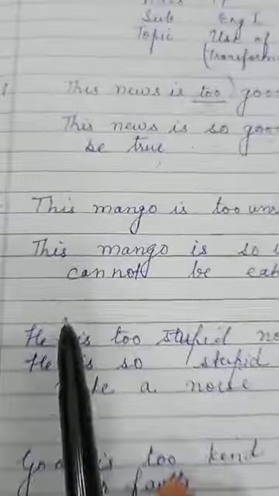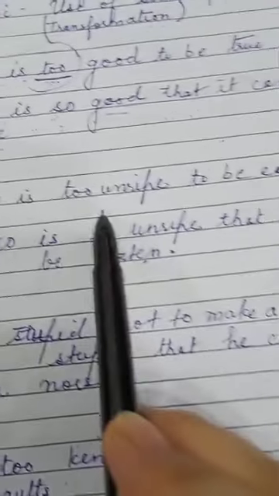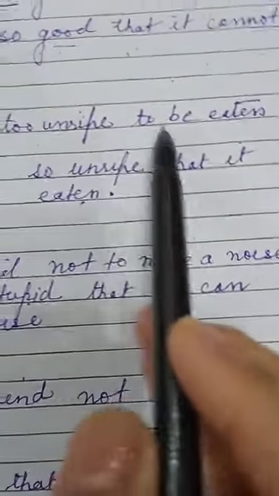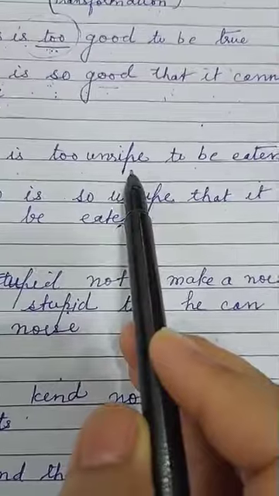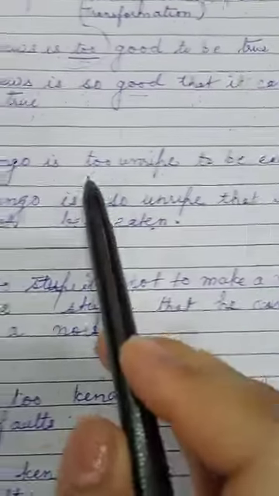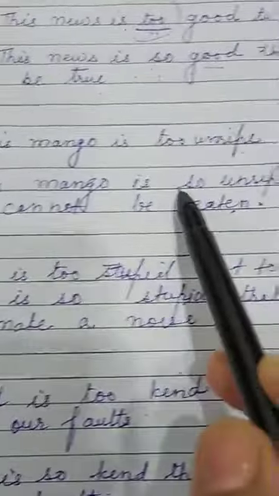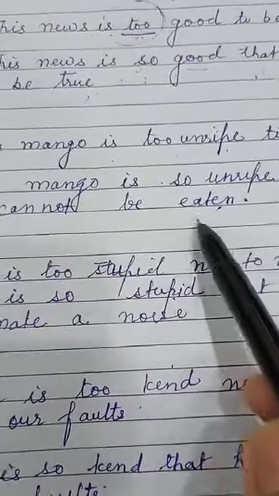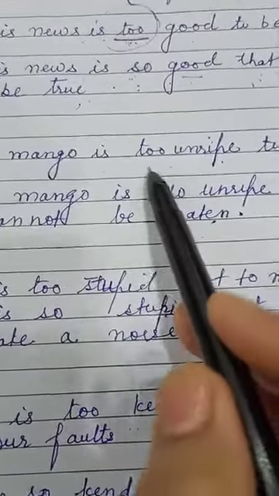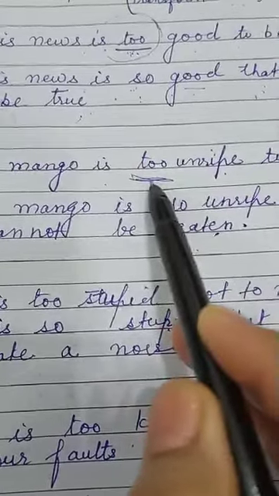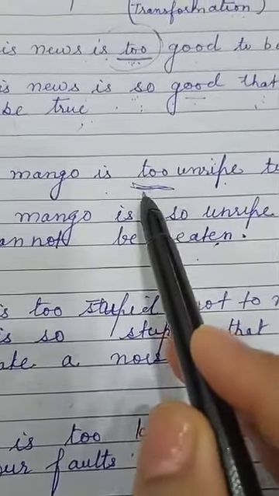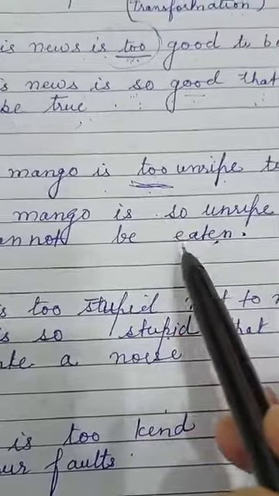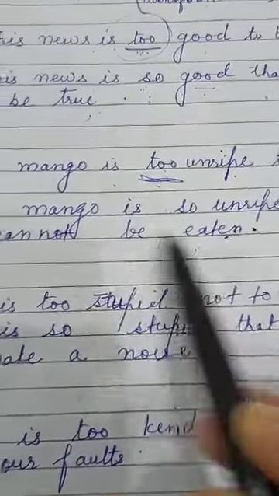One more example here. This mango is too unripe to be eaten. It means this mango is so unripe that it cannot be eaten. Again, I'm telling you, when you use "too", T-O-O, it is a negative sense, and you have to use "not" in the other sentence.